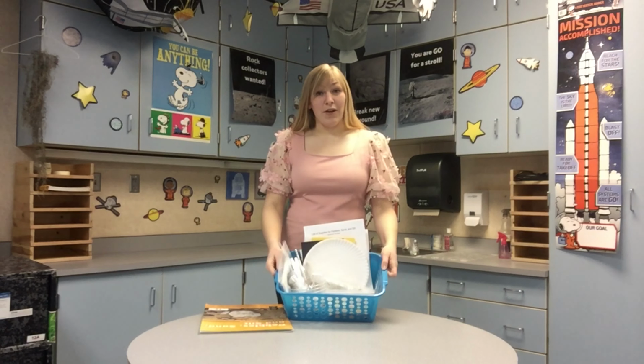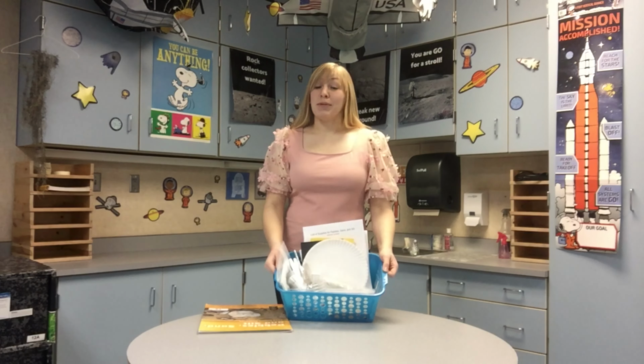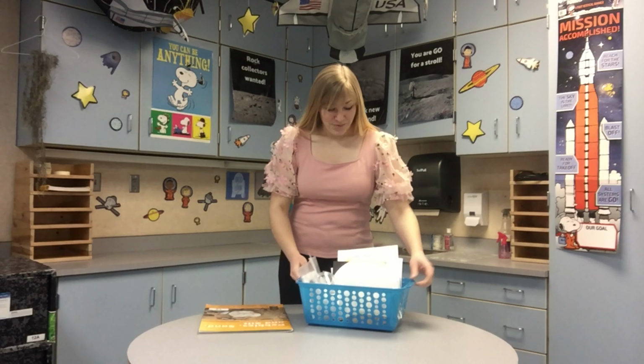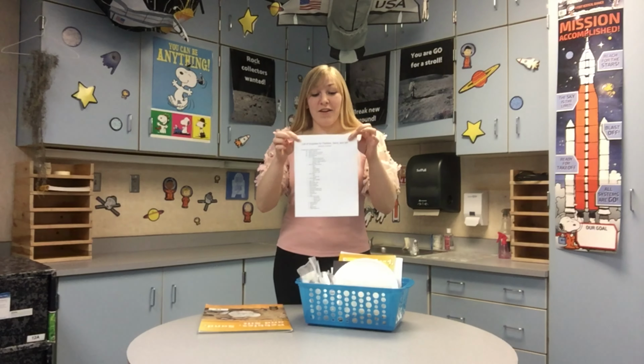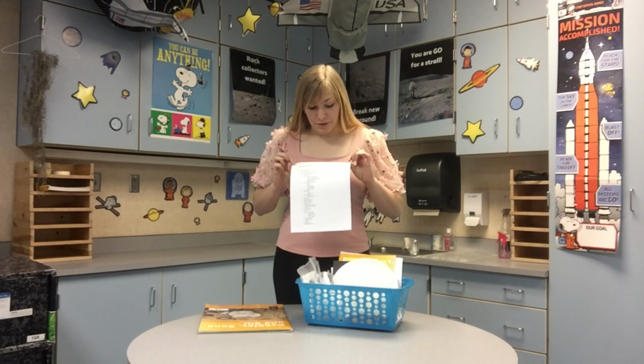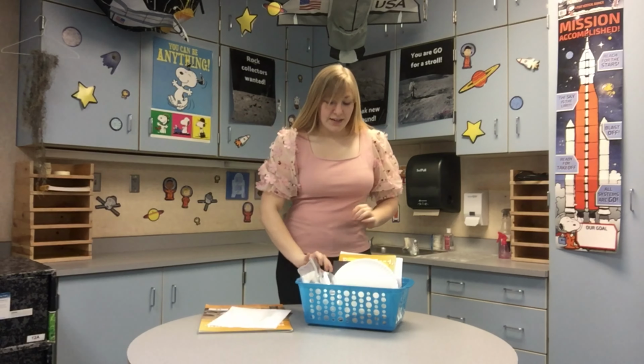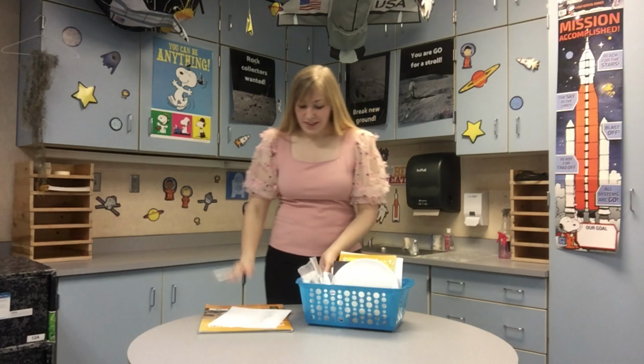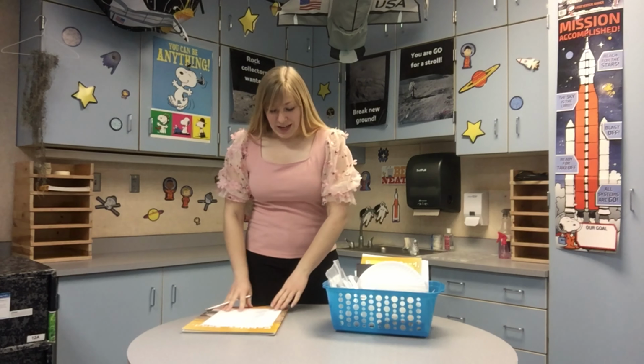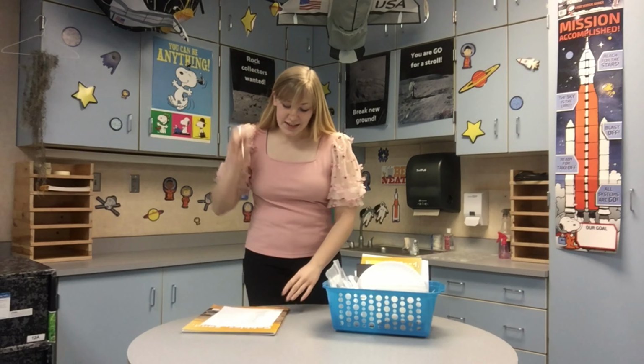Inventory means to count how many supplies you have. Supplies are the items you get to use. So we're going to start by finding our list. This is the list of supplies for Pebbles, Sand, and Silt. So find that list, and then find the pencil. We're going to go through the list one at a time, and we're going to cross things off as we find them. So our first thing says Science Notebook.